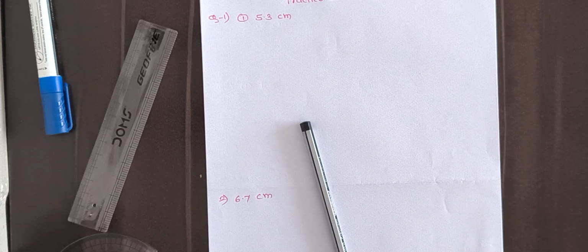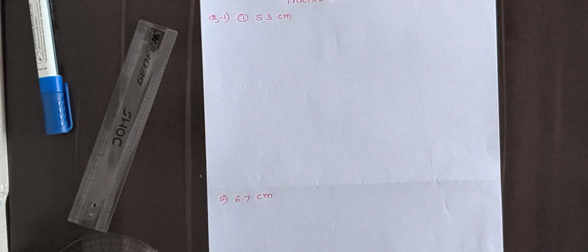Hello everyone. Now we are going to see the first question from practice set 1. It is told to draw the perpendicular bisector of a side, and here the side is given. Now how to do that, first we need to learn.